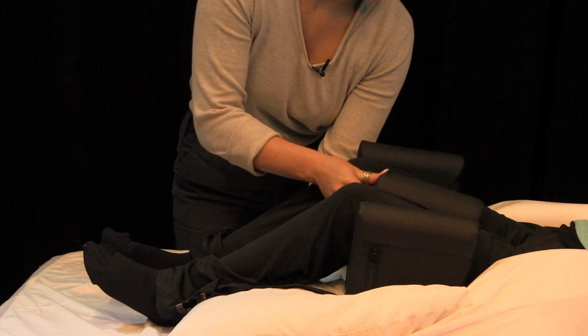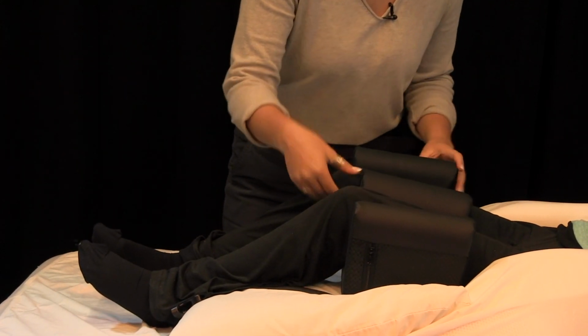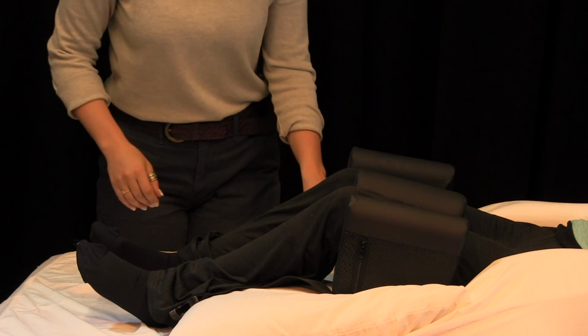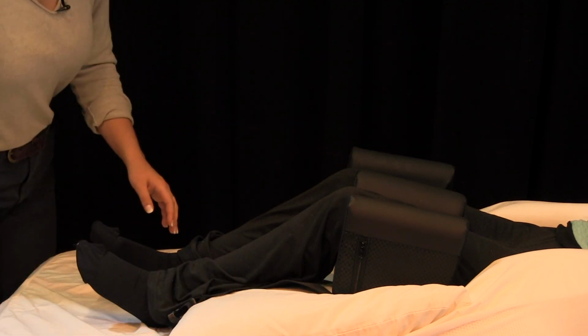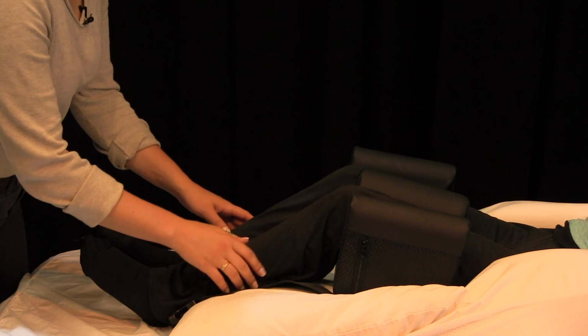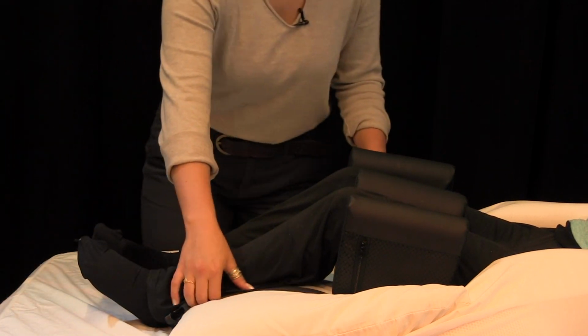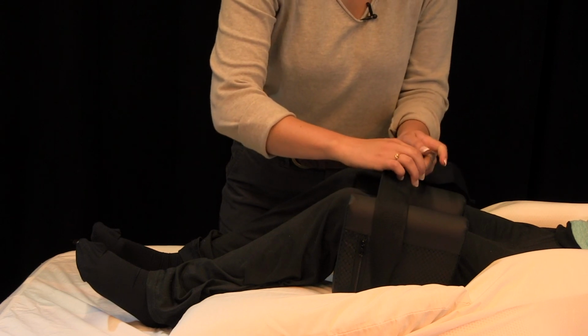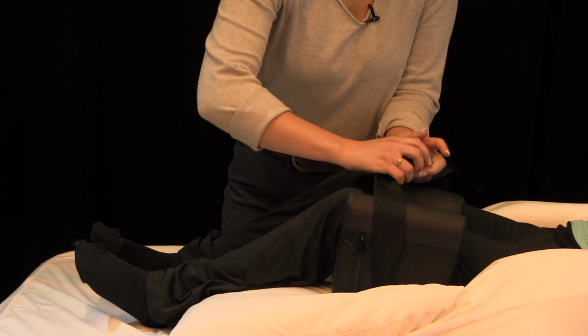Okay, how does that feel? Good. All right, and I will come check the alignment here. Looks good.